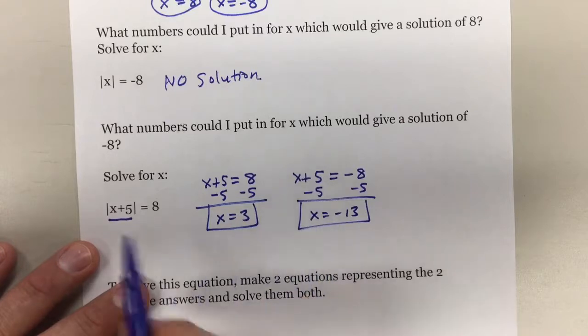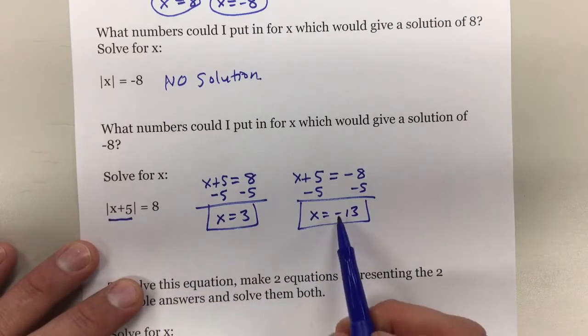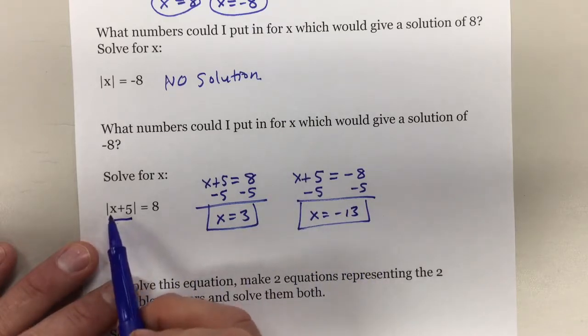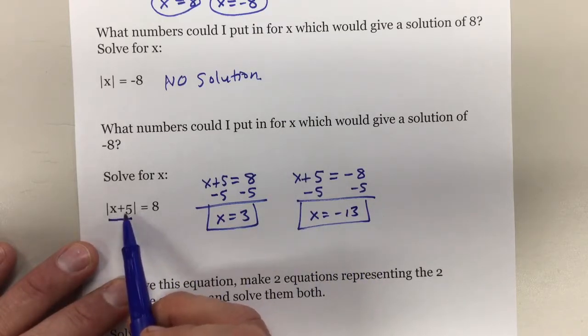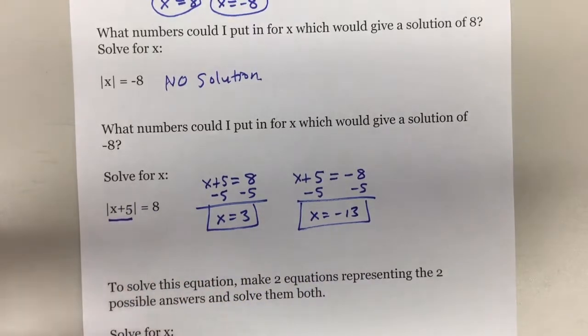So there's two answers. If I put a 3 in for x, 3 plus 5 would be 8. If I put a negative 13 in for x, negative 13 plus 5 would be negative 8, but the absolute value would make it positive. So absolute value equations have two answers.